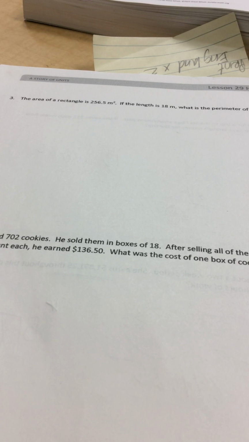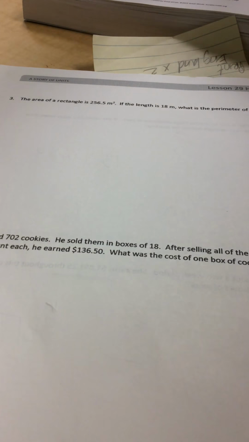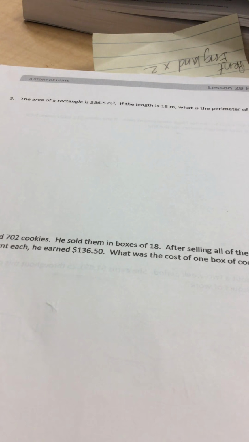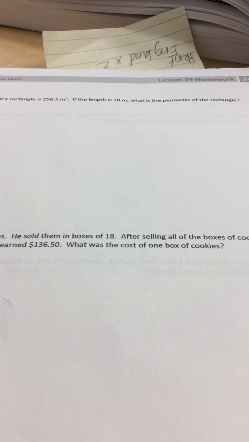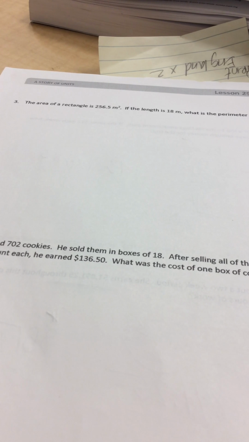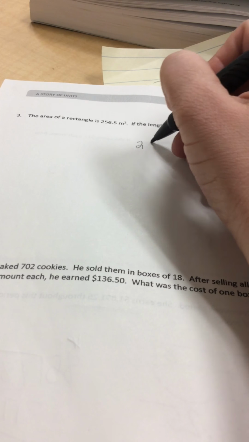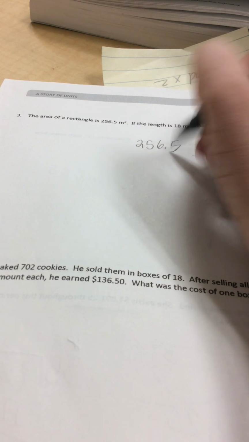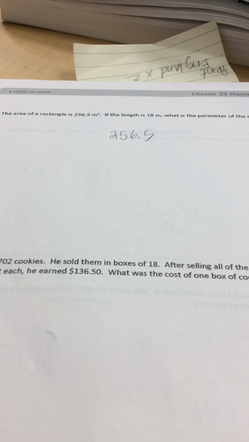Okay. The next one says the area of a rectangle is 256 and a half. If the length is 18 meters, what is the perimeter? So here's the tricky part. It says the area is 256.5. If the length is 18 meters, what is the perimeter?